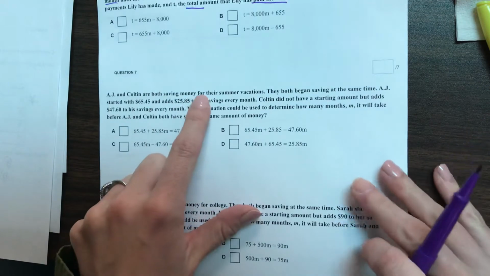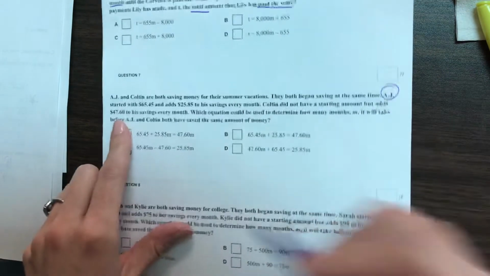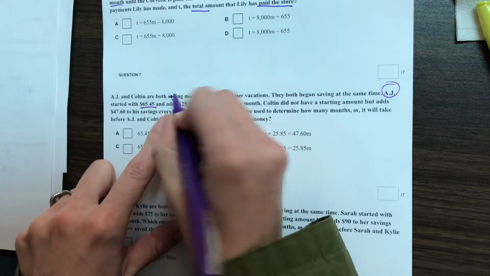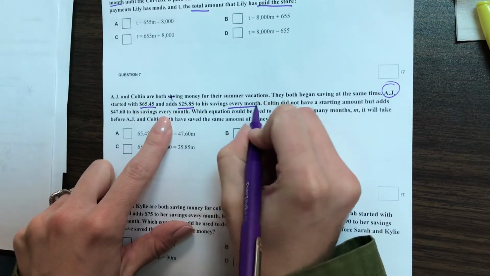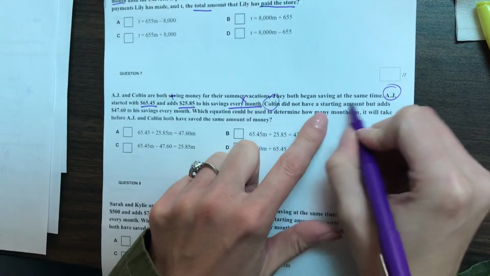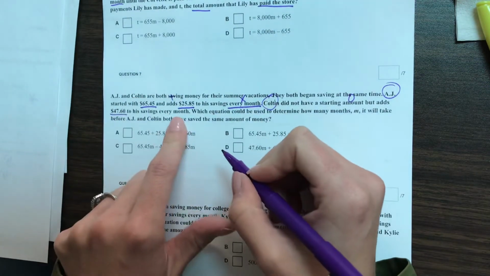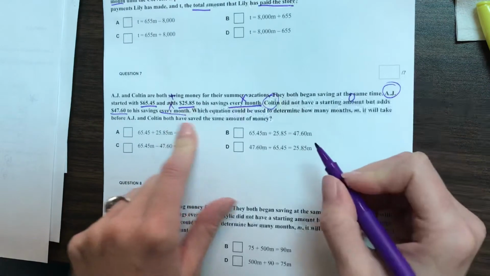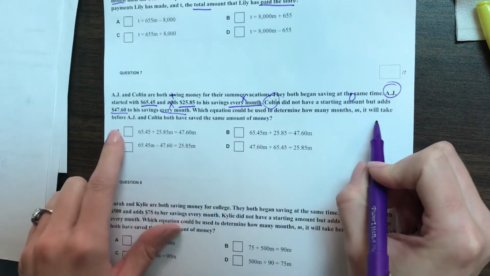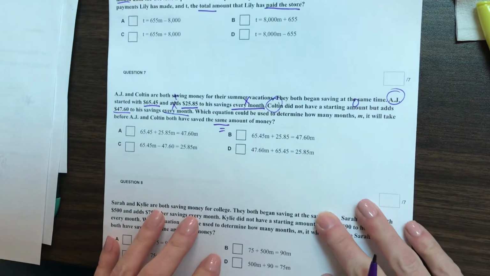AJ and Colton are both saving money for their summer vacations. So AJ started with $65.45 and adds $25.85 every month. There's your variable. Colton did not have a starting amount, so he's at 0, but adds $47.60 to his savings every month. There you go. Which could be determined how many months in it will take for them to have the same. So that's just the equal sign. So you've got your numbers. Make sure you have their numbers on the right side together.